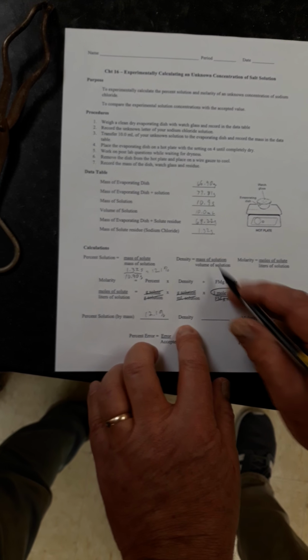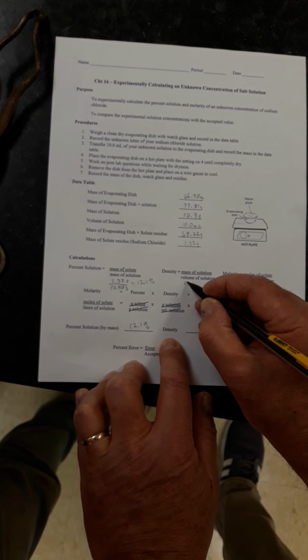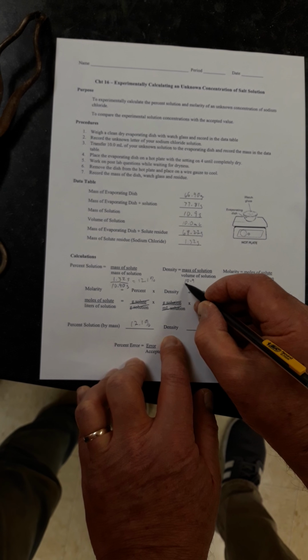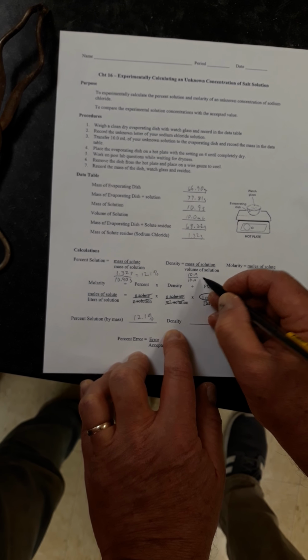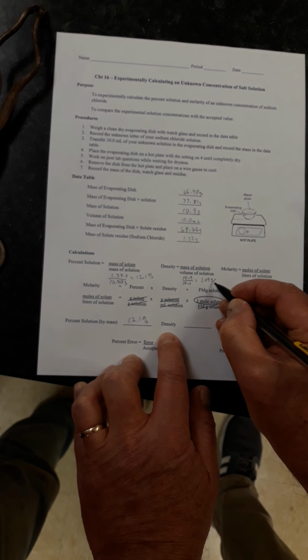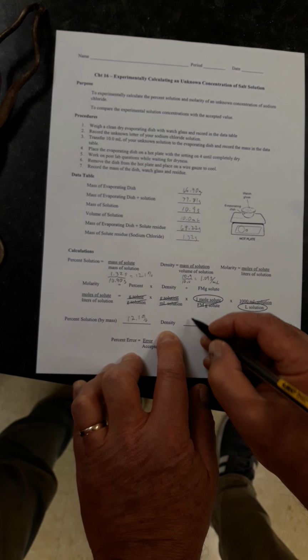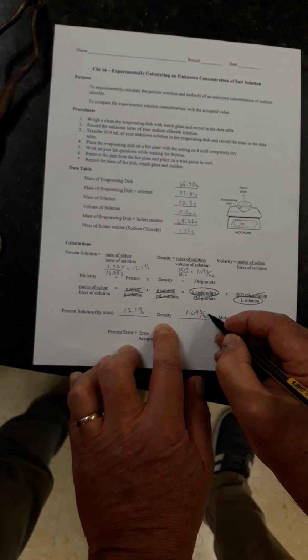The density is mass of solution over volume of solution. So the mass of solution, 10.9, divided by volume of solution, 10.0, equals 1.09 grams per milliliter. We'll do the molarity later.